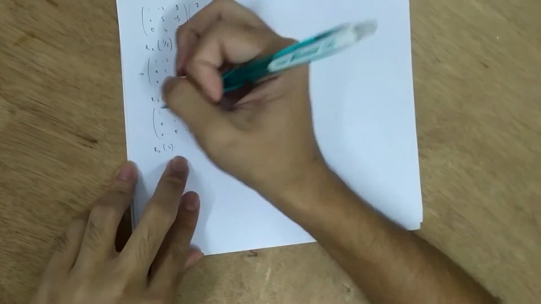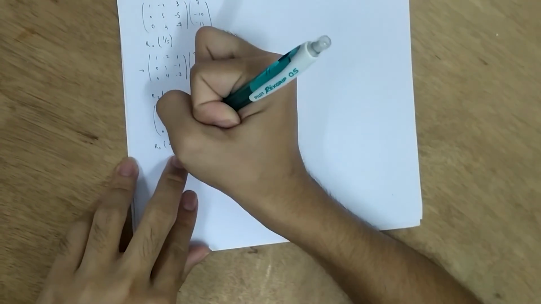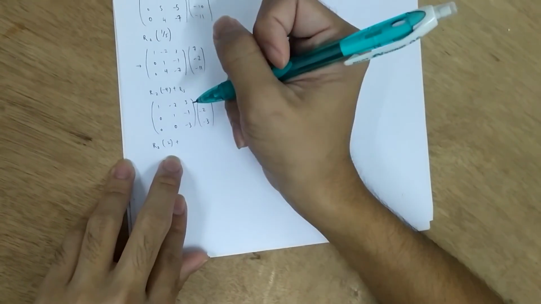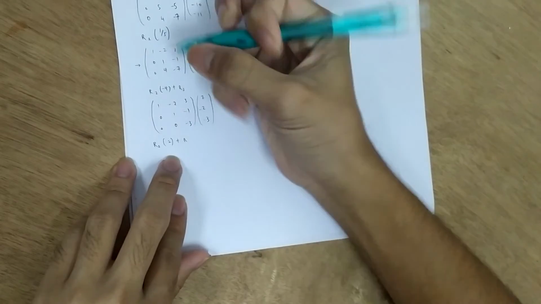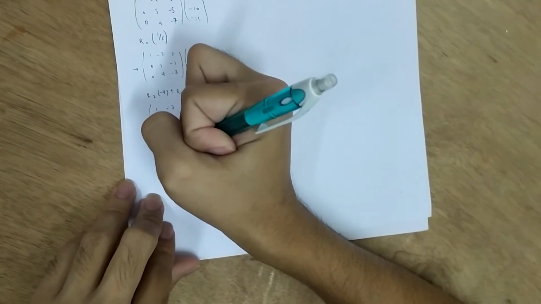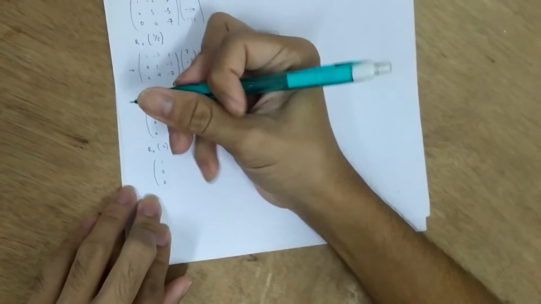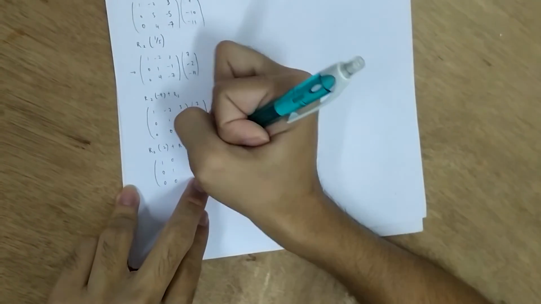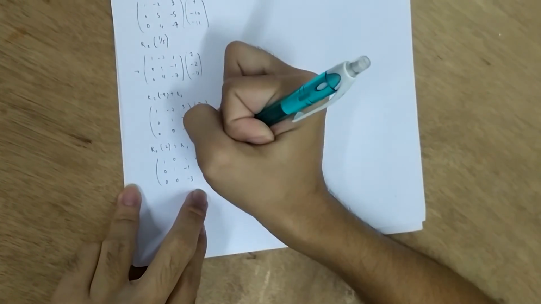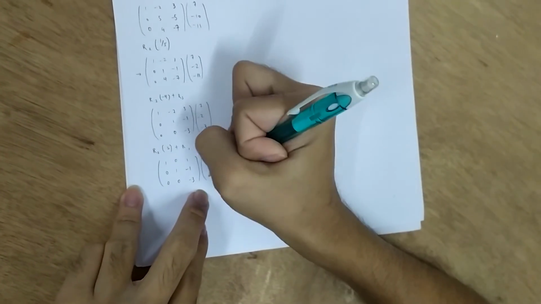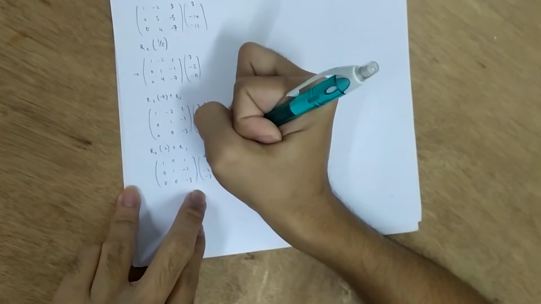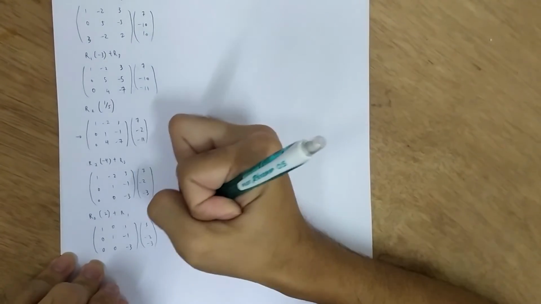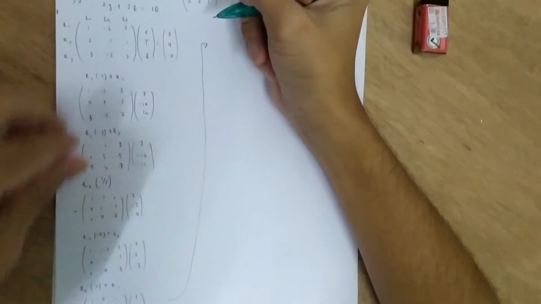After I multiply it and add row 2 to row 1, column 2 becomes 0. So 1, 0, 0, 0, 1. Then I move to the top.